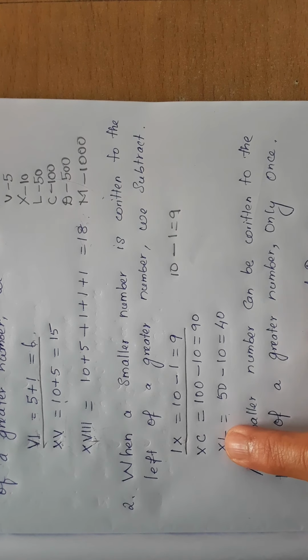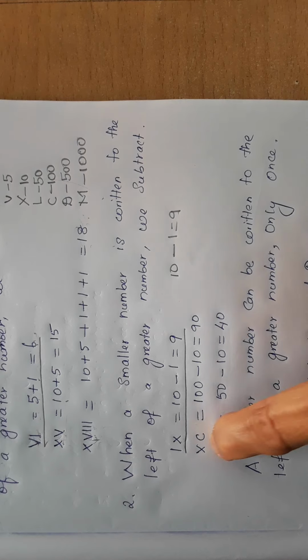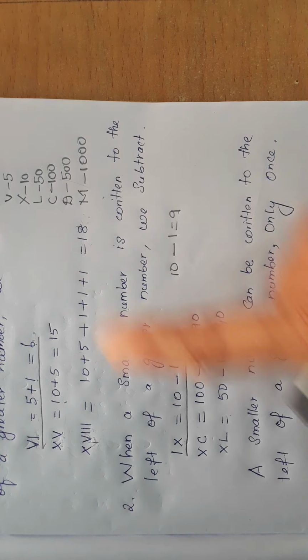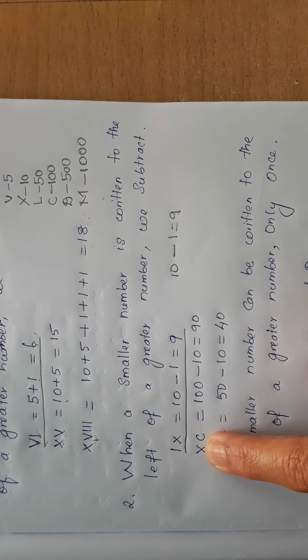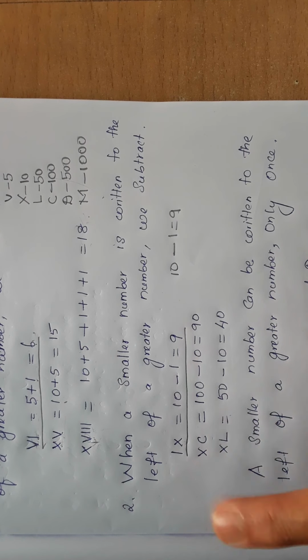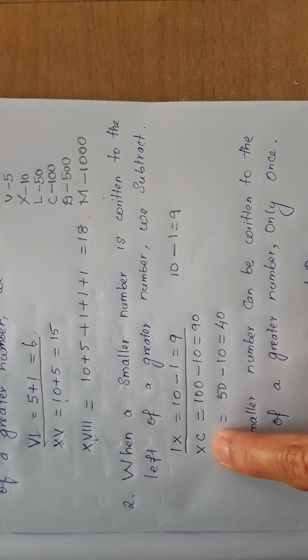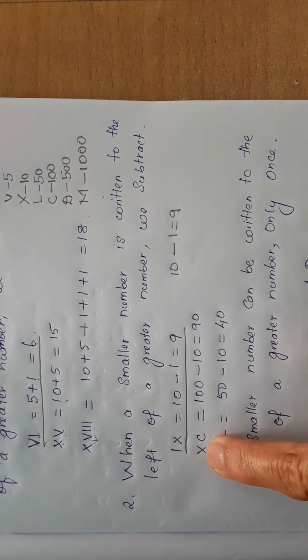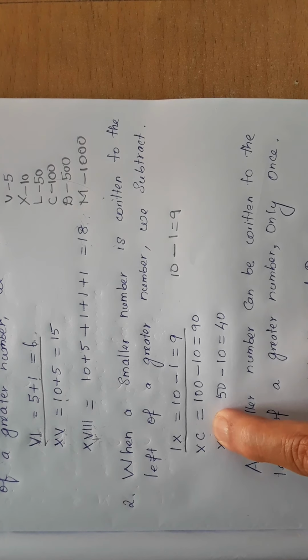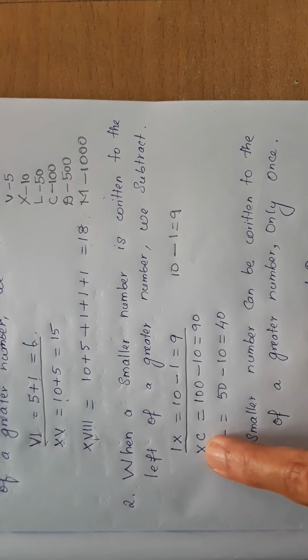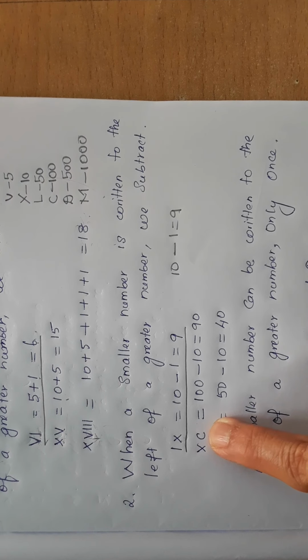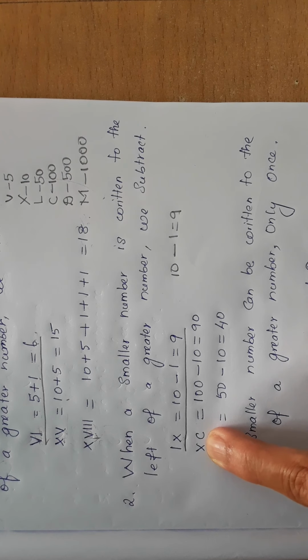Understood? Next, we will take the next example. C is 100, and X is 10. First we should find out the letters' values. X means 10, C means 100. And 10 is in front of 100, that is, to the left of the greater number.